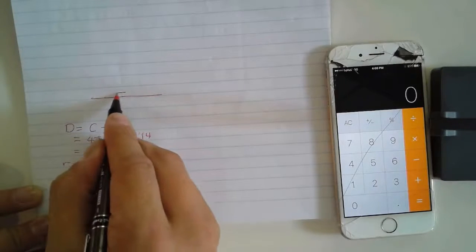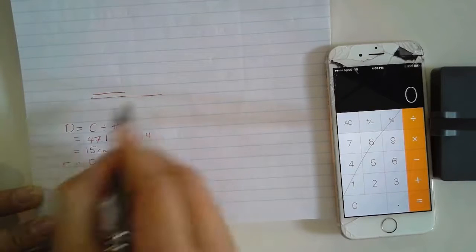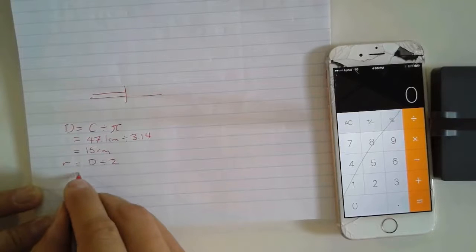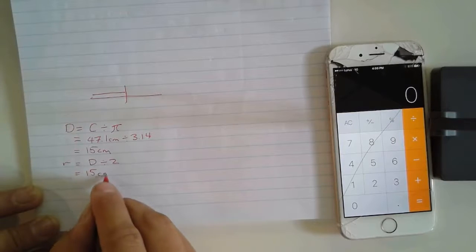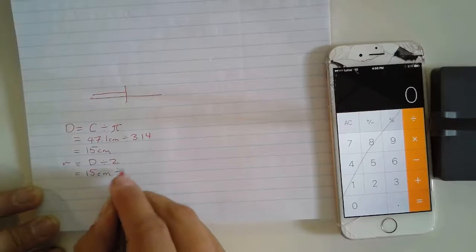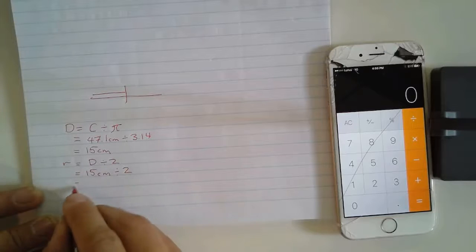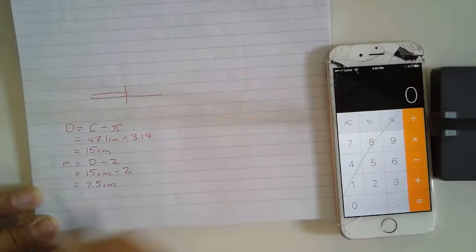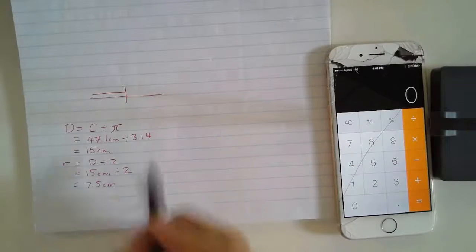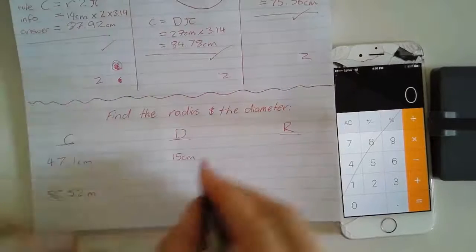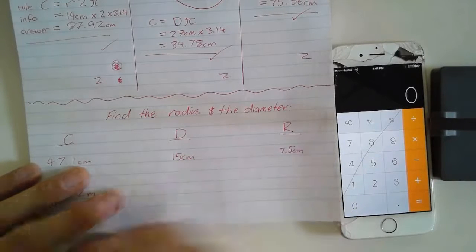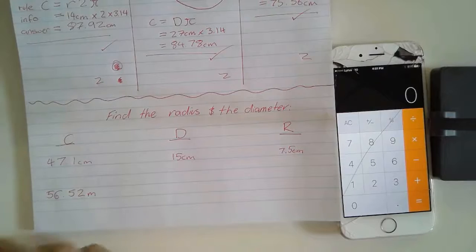Radius only goes from the center to the edge, so it's obviously half. 15 centimeters divided by 2 equals 7.5 centimeters. That's my answer. Showed all my working. Got a mark for it. Okay guys, so that's it.